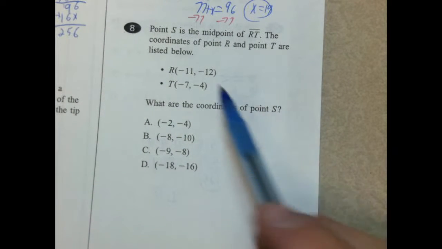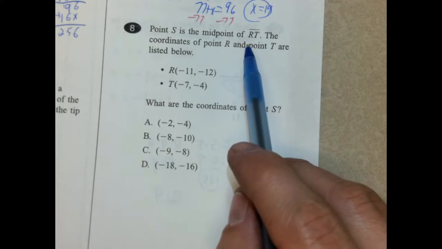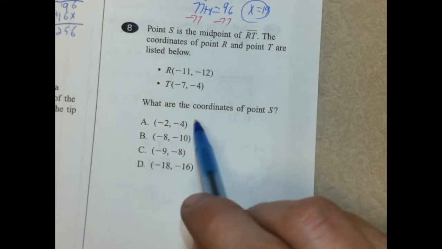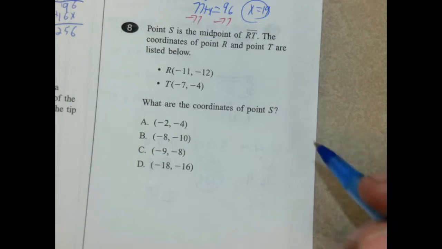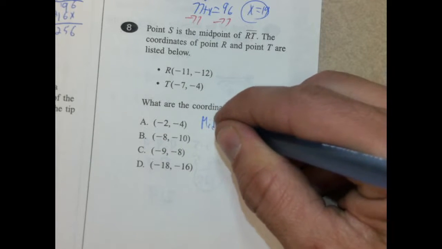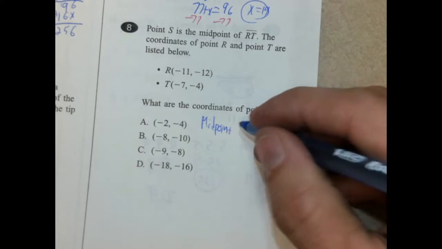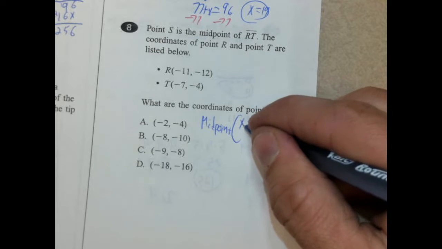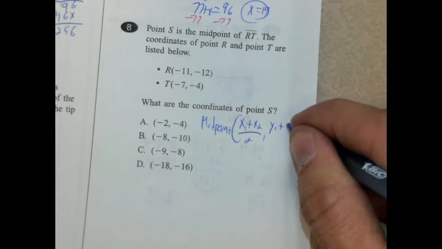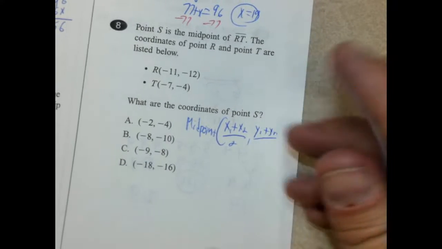Number 8. Okay, we got point S is the midpoint of RT. The coordinates of R and T are listed below. What are the coordinates of point S? So we're trying to find the midpoint. The midpoint formula is as follows, for anybody that's forgotten. It's basically just the average of the 2 points. So x1 plus x2 over 2, and then y1 plus y2 over 2.